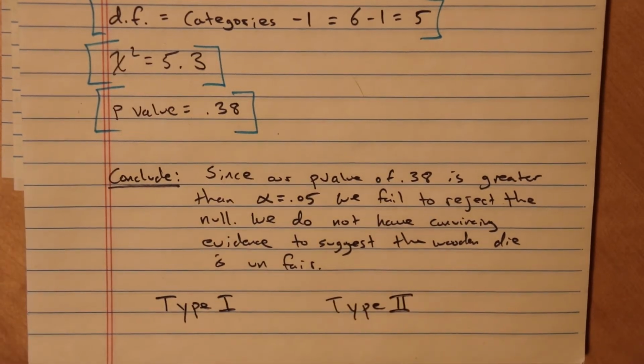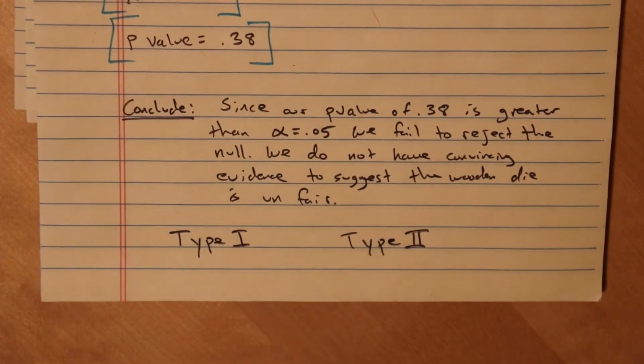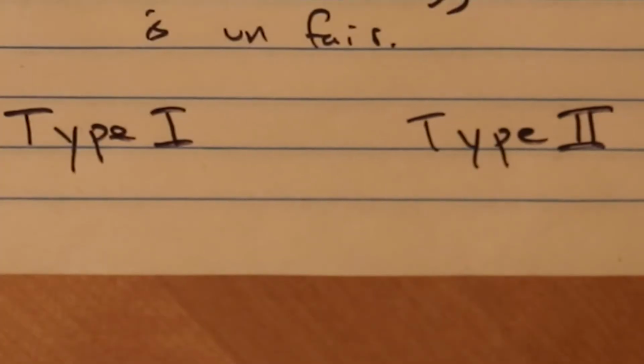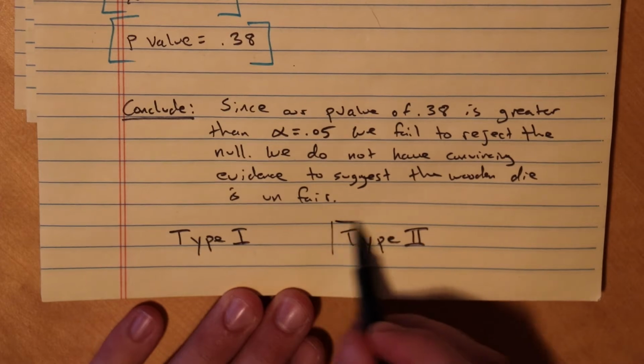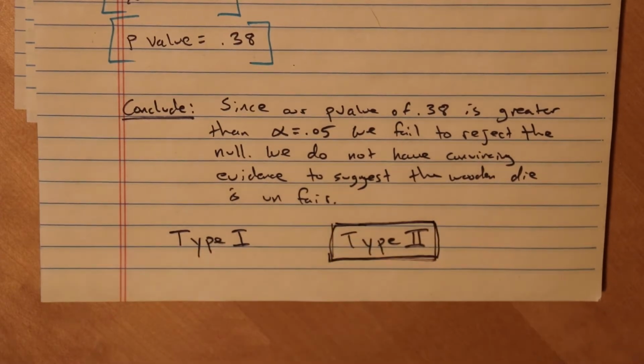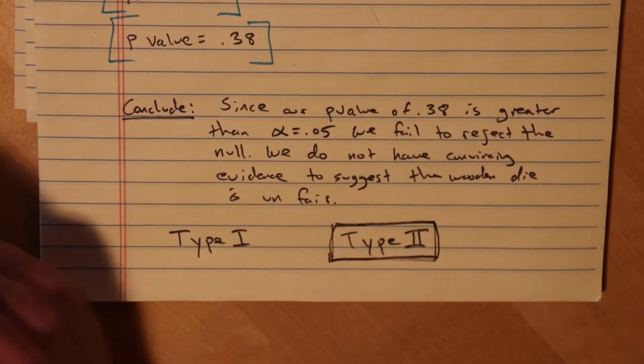Go ahead and touch the screen that you're watching this on. Correct. Nicely done. We have potentially made a type 2.